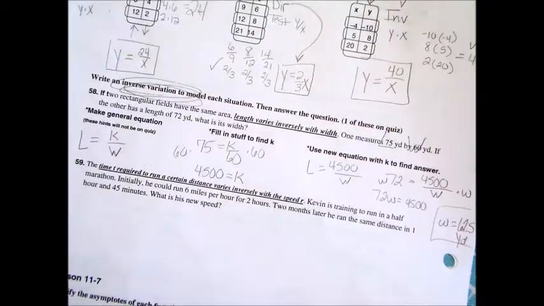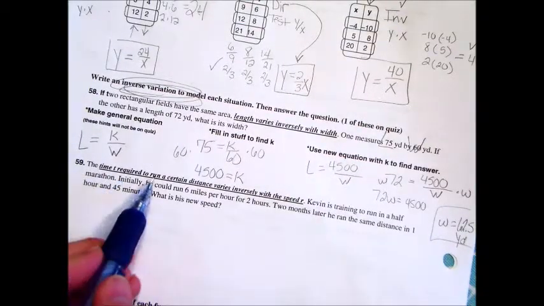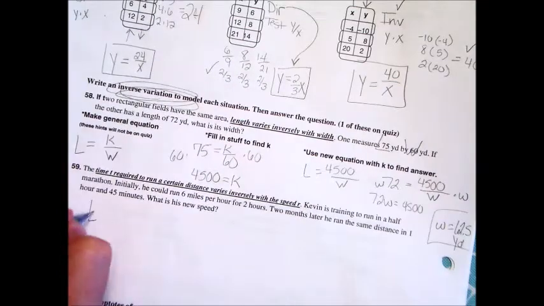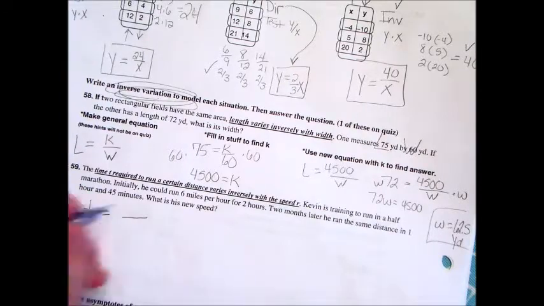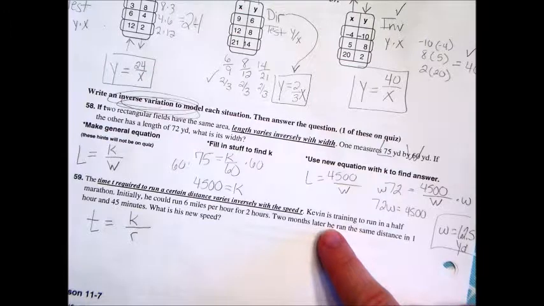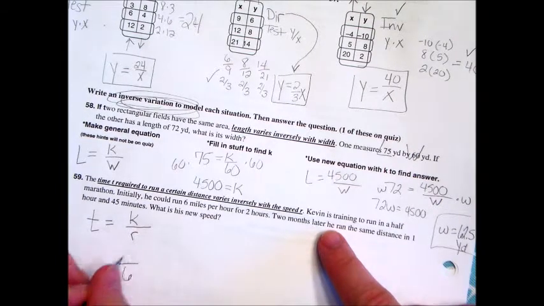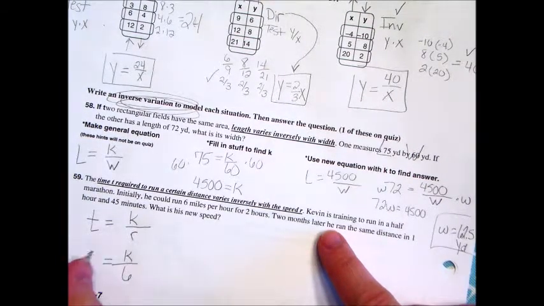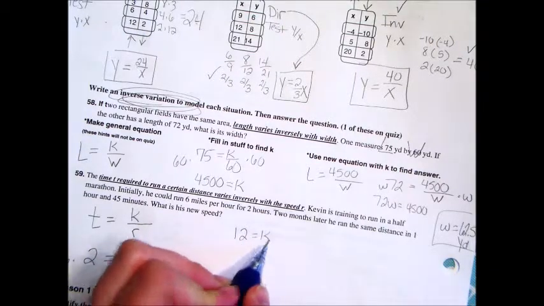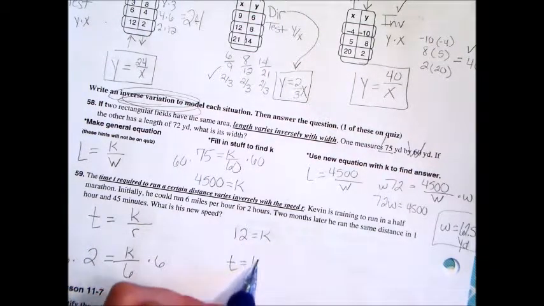Number 59. The time required to run a certain distance varies inversely with the speed. So here's time, here's varying inversely with the speed. Kevin is training to run a half marathon. Initially, he could run 6 miles an hour, that's a rate, for 2 hours, that's a time. Multiply each side by 6, that's 12 equals K. So my general equation is T equals 12 over R.